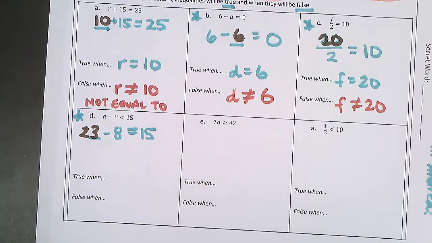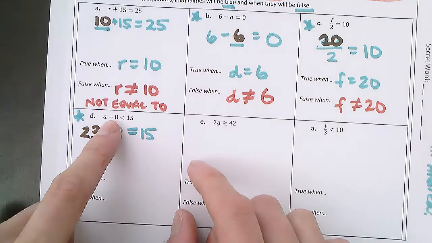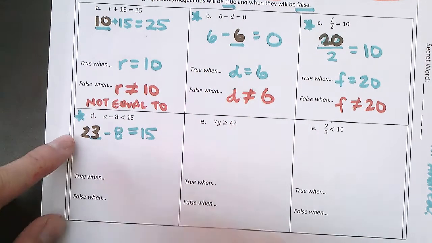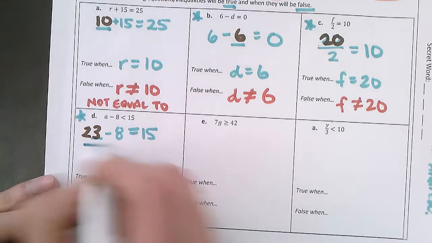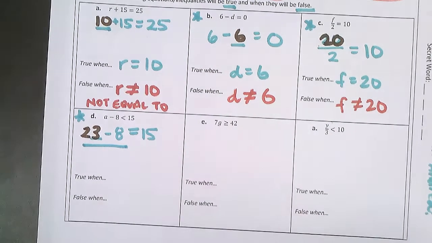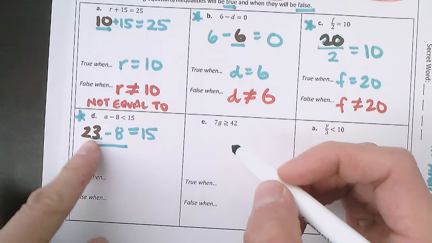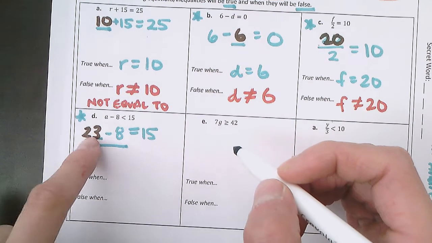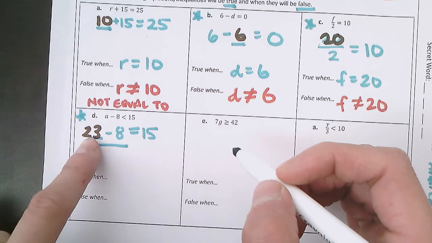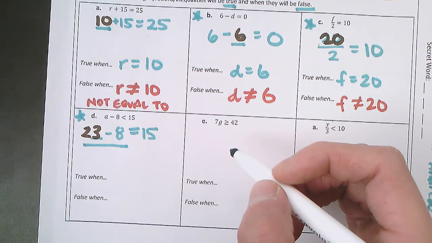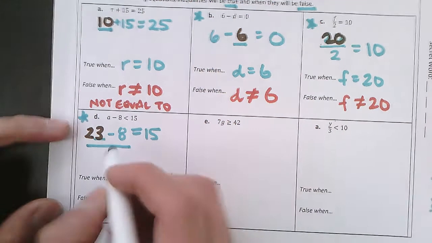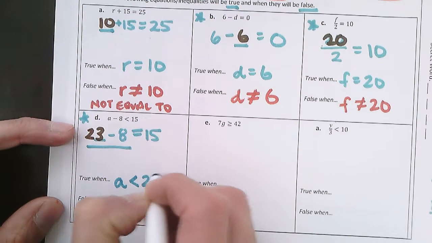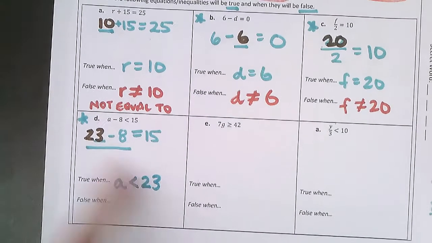So now I have to think to myself, if I want this left side to be less than 15, I need all of this right here to be less than 15, which means that this number that I'm starting with here also has to be less than 23. So I know that this is true when a is less than 23. The 23 is coming from here.